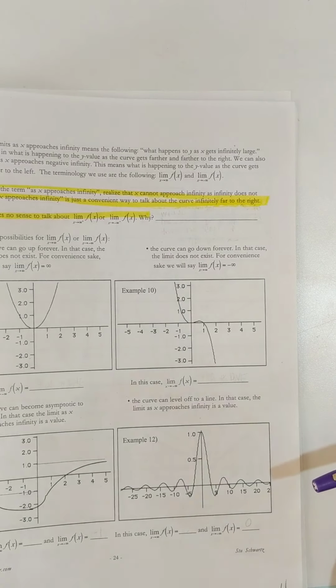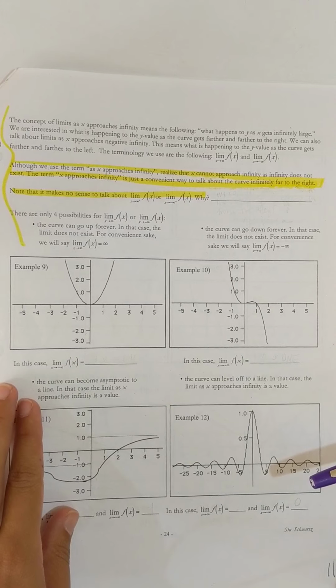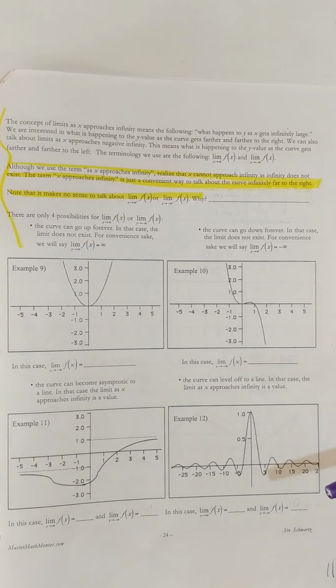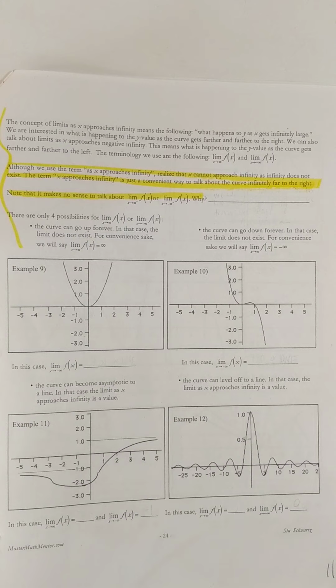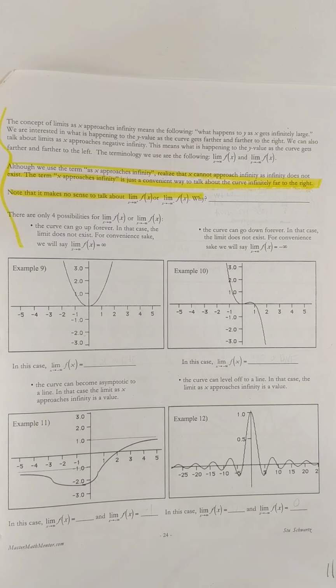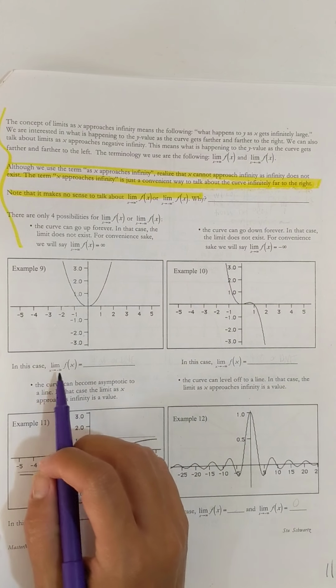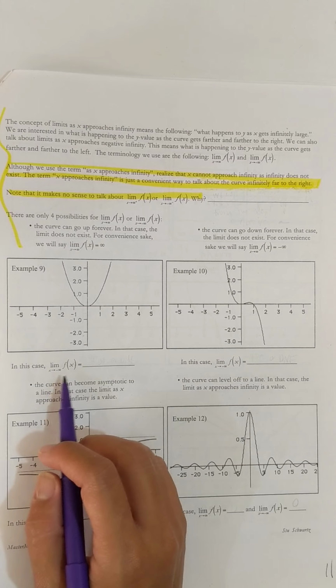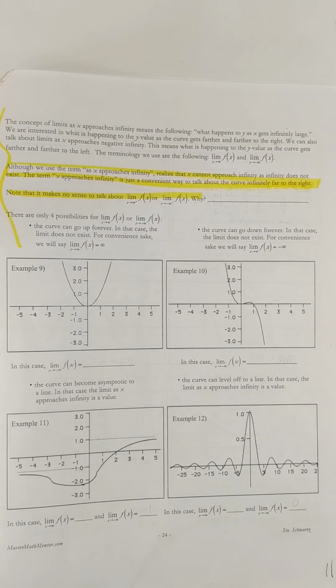Okay, so this is what we were talking about. Let's see if it can zoom. There we go. All right, so I'm going to read this to you. It says the concept of limits as x approaches infinity means the following. What happens to y as x gets infinitely large? I'm going to pause here because we're going to save this for another lesson, but this is when we're talking about when a limit approaches not a number but positive or negative infinity. So you can look forward to that coming next.